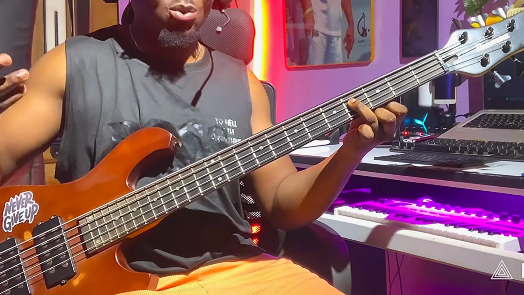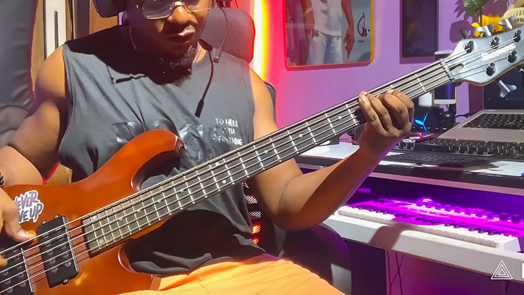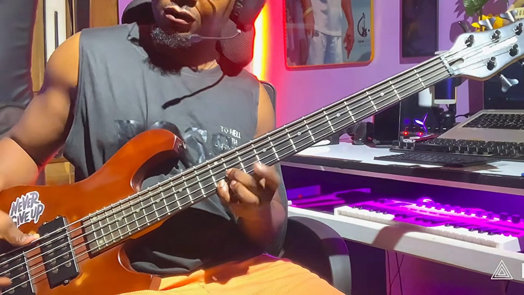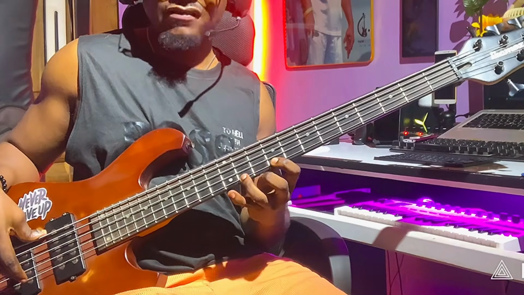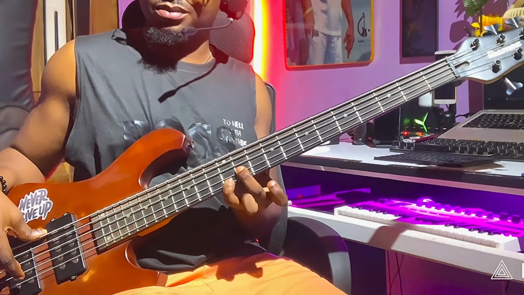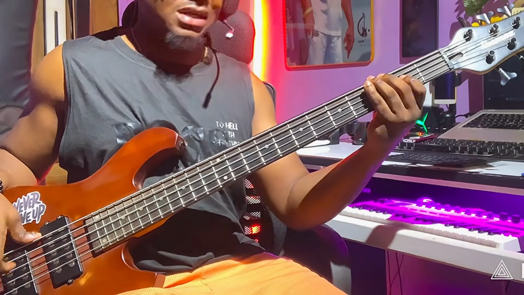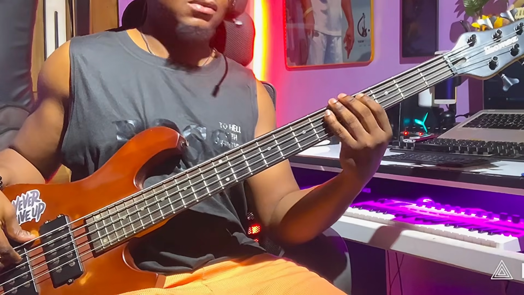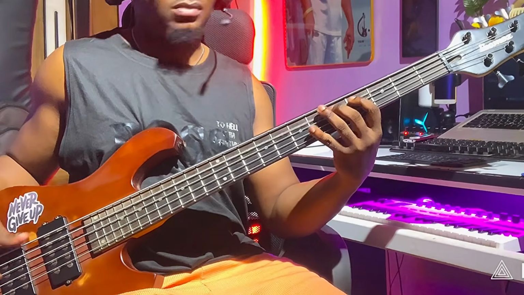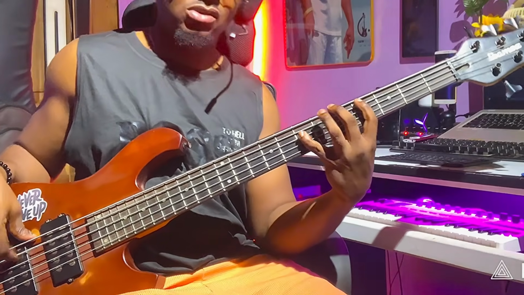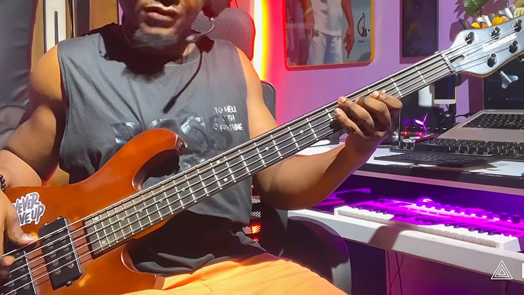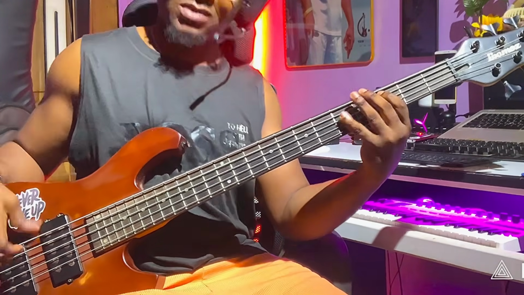Now I'll be teaching the second way to do it. So when you play 4, okay, 6 7 1 4 4 sharp, then to the 3 5 6 2 flat 2 3 5 6 2 flat 2 3 4 4 sharp, and 5, then 1.